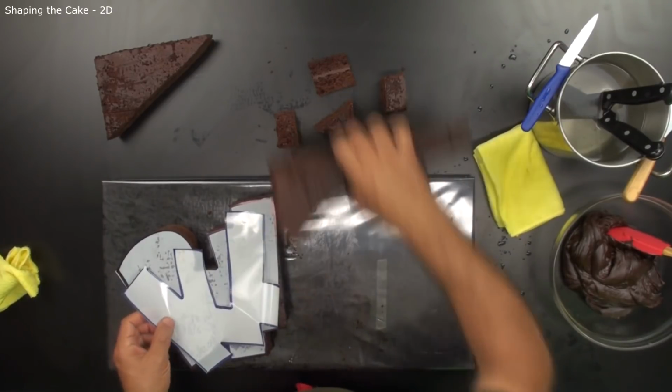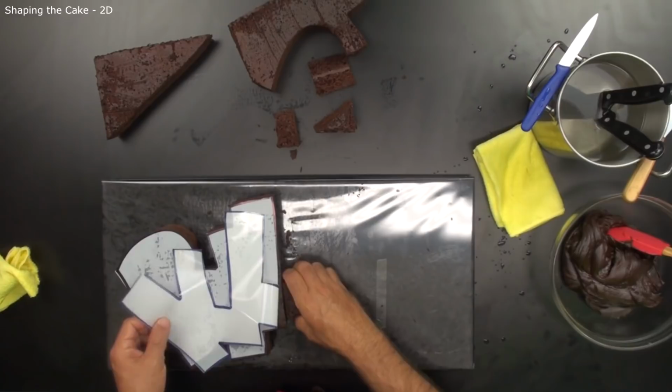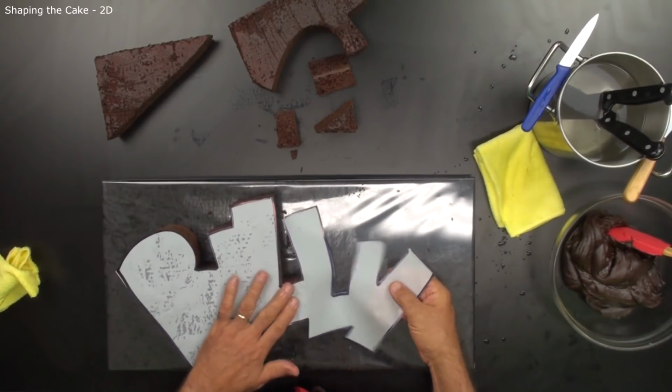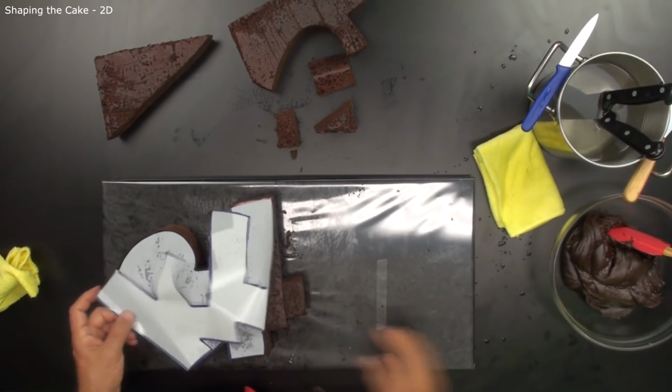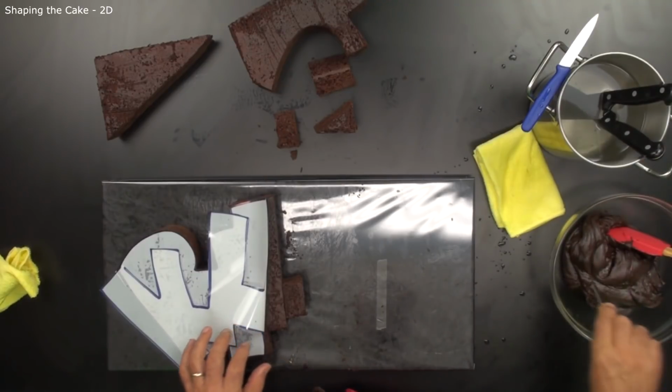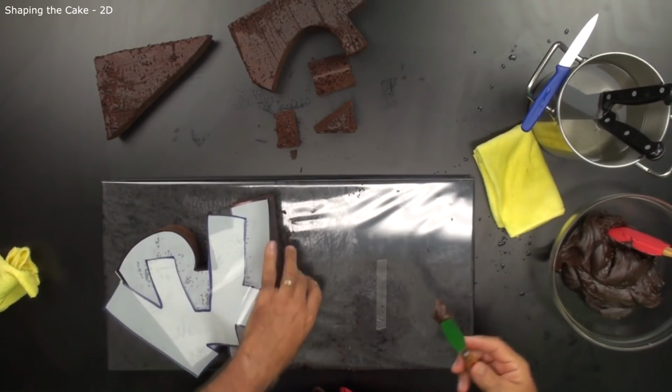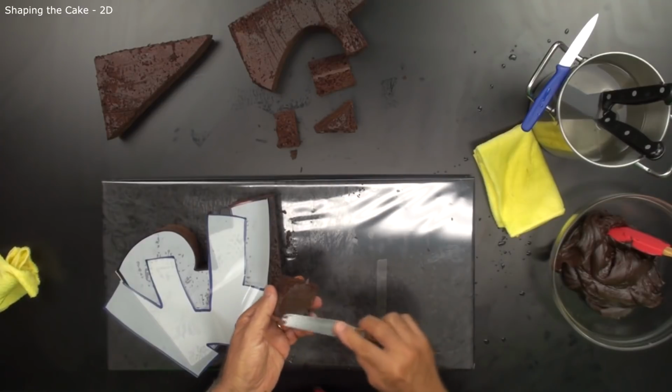Okay, I don't want to do that. Maybe this. Yes. So at this stage, I'm going to use just a little bit of ganache to glue things around.